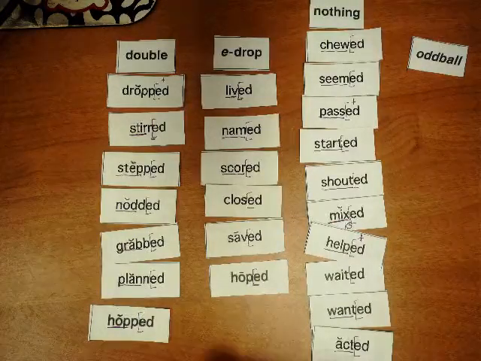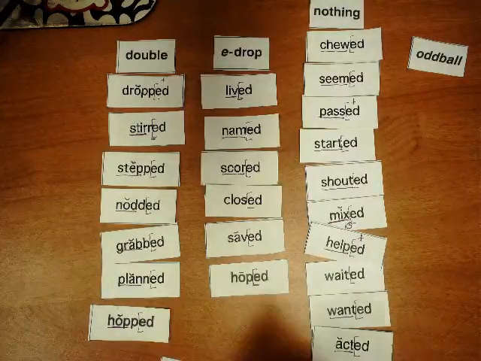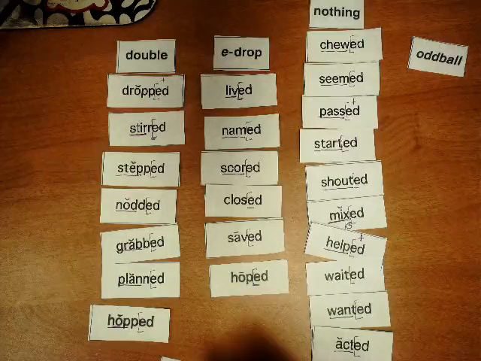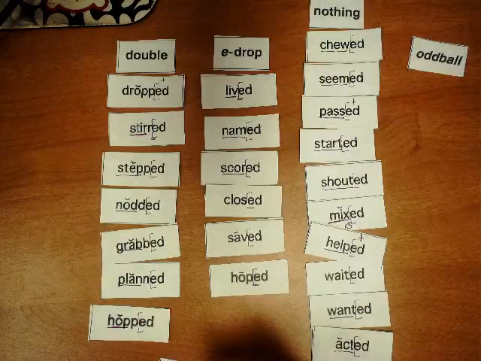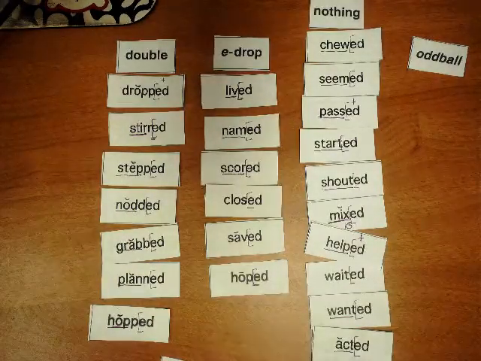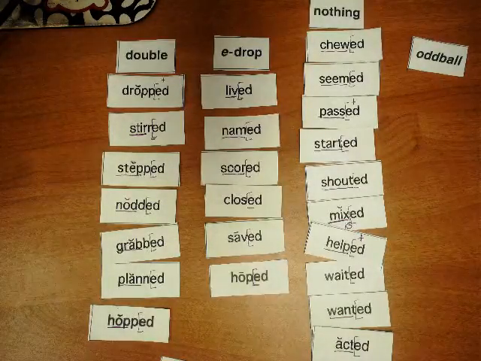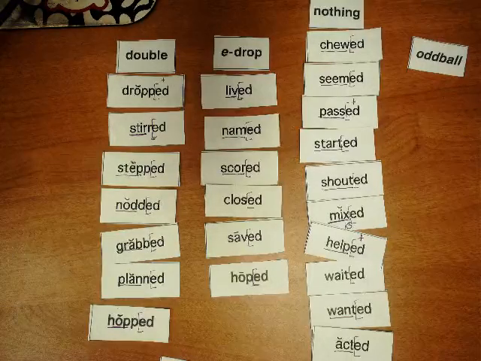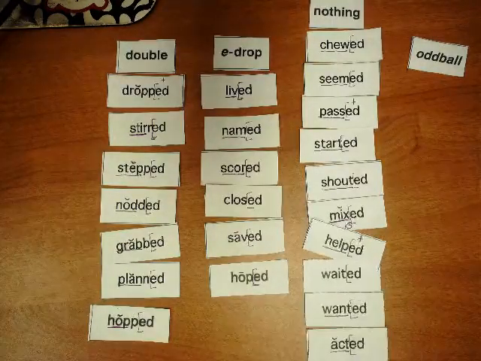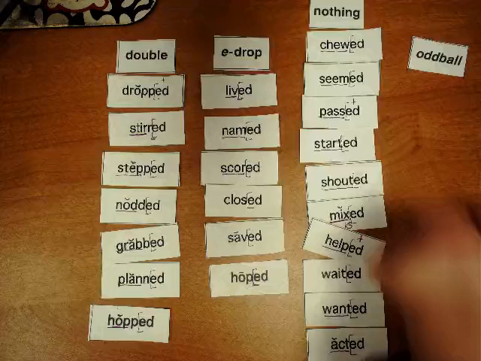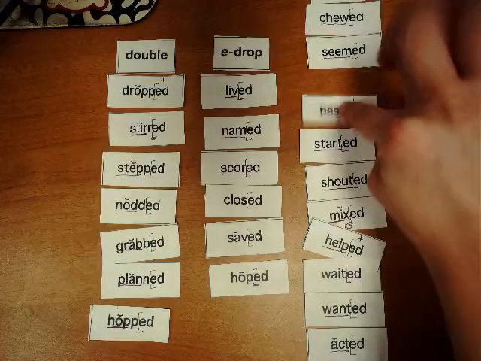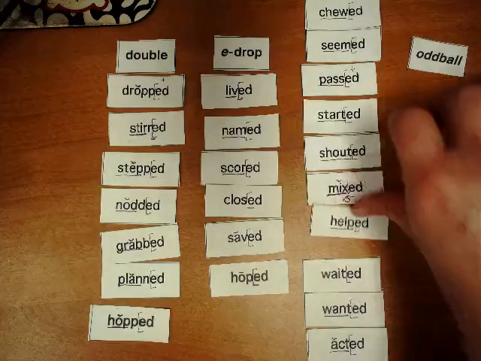And then finally, we've got the word joined. It's got a double vowel, right? It's working together to make a diphthong, a longer sound to it. So we don't have any short vowel sounds we need to keep short, so no reason to double that consonant, so that's nothing. So we have a lot here in this nothing category.